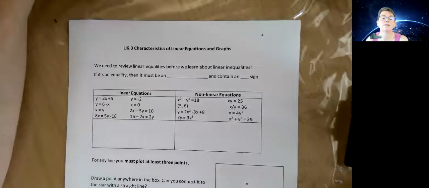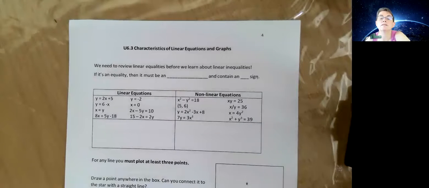Hey there, this is video U6.3, characteristics of linear equations and graphs. I want to do a little clarification, make sure you know what a linear equation is. Then we're going to graph some linear equations. When we get really good at that, we're going to graph linear inequalities, which is a couple, two or three more steps.